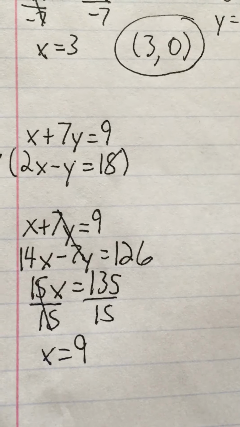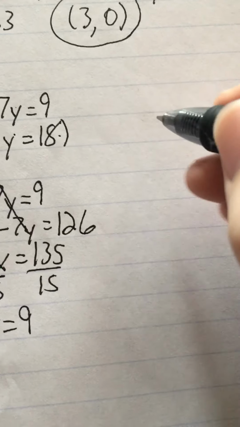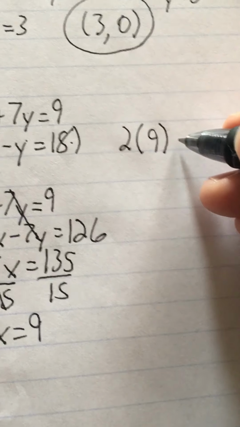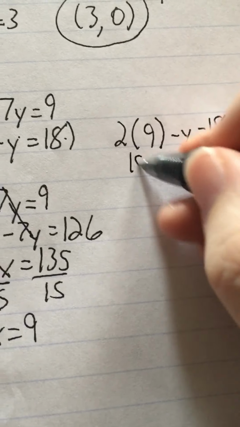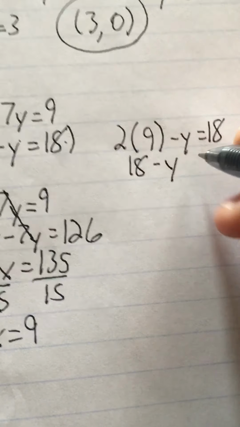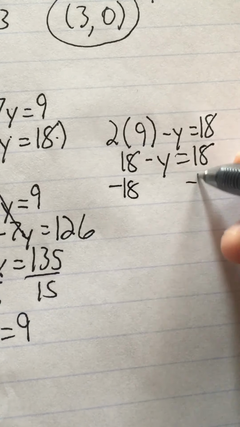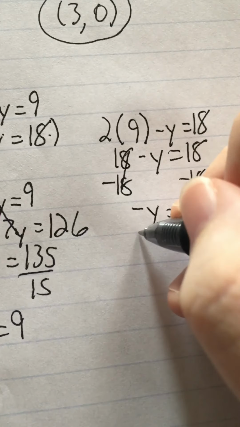Then I decided to plug that into our original second equation. So 2 times 9 minus y is equal to 18. So 18 minus y is equal to 18. Subtract 18 on both sides. Get negative y is equal to 0.